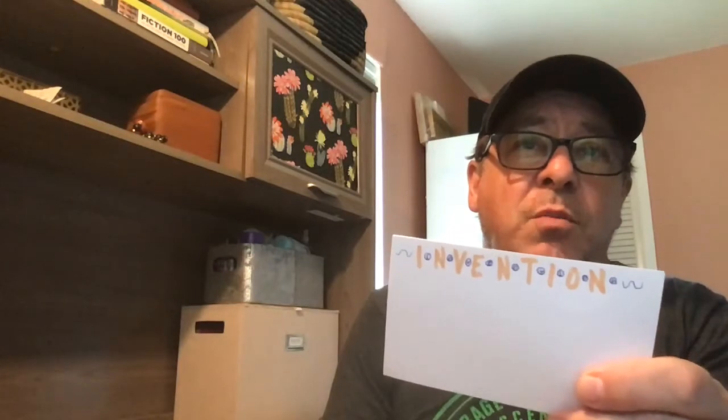So we're going to walk through this real quickly. My son has created some handy little cards to help you with that, and I've done a little bit of embellishment on those as well. So the first one is invention, right? So this is things that you do before you start the actual drafting process, right?